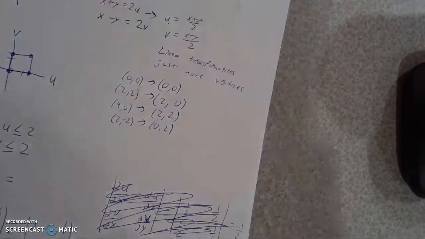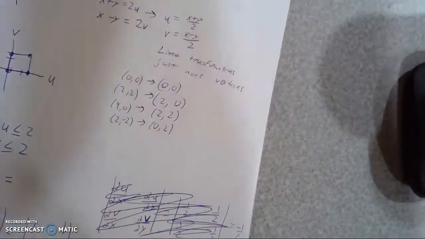Okay, let's move on to MyMathLab problem number 6.